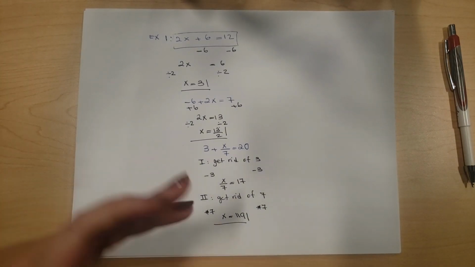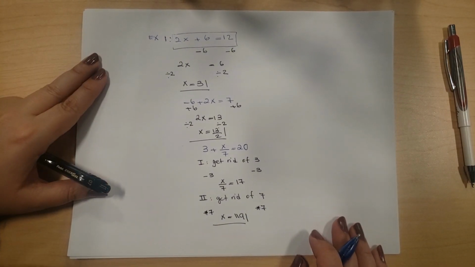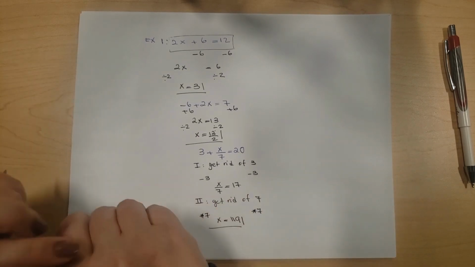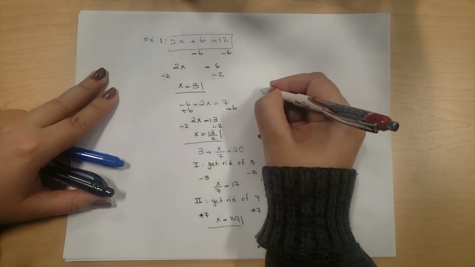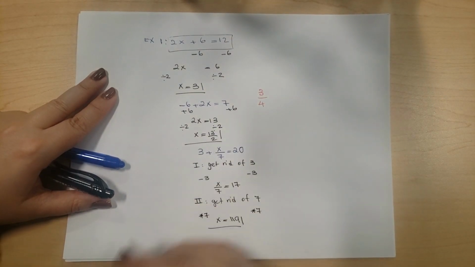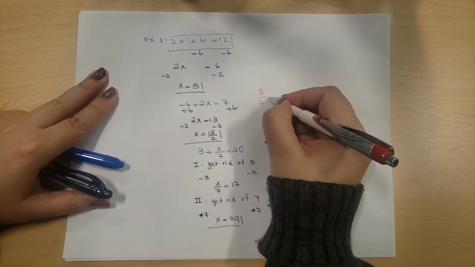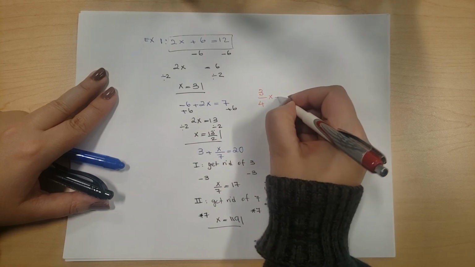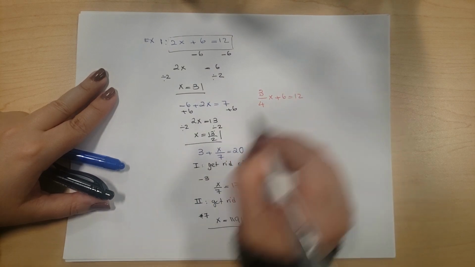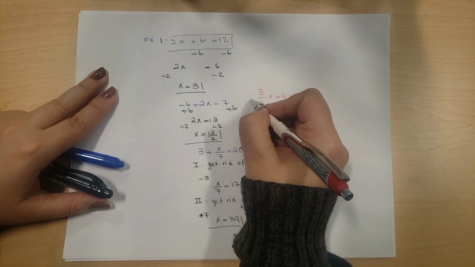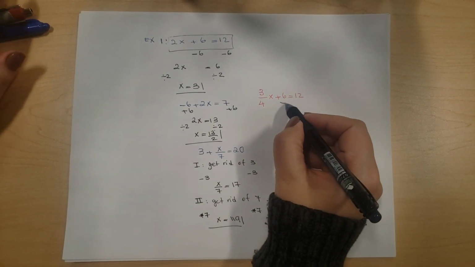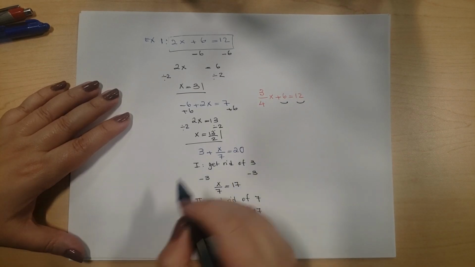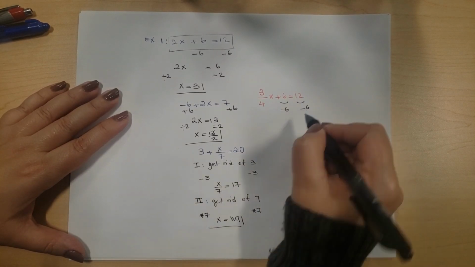It could be any combination of anything. Let's do a few more. So let's say 3 over 4. I'm going to make it more difficult. 3 over 4 x plus 6 equals 12. Okay, so now we want to do this. Remember, first thing first, we have to get rid of the 6. How to get rid of the 6? I add negative 6 to both sides.